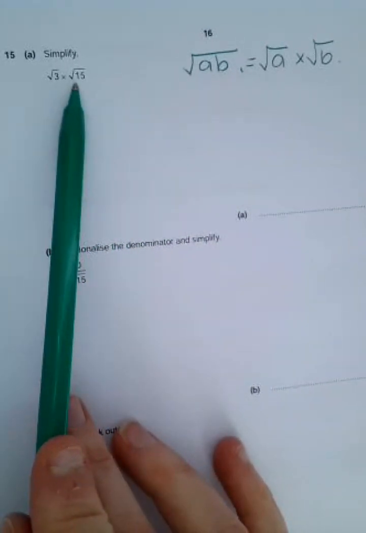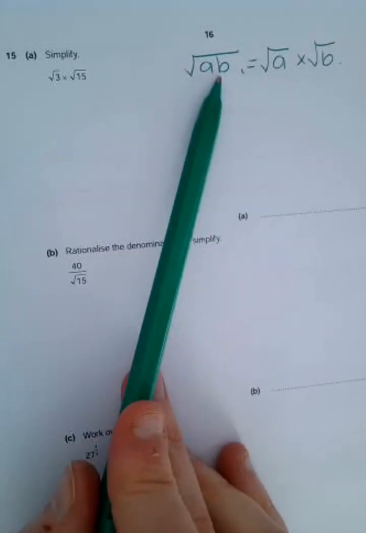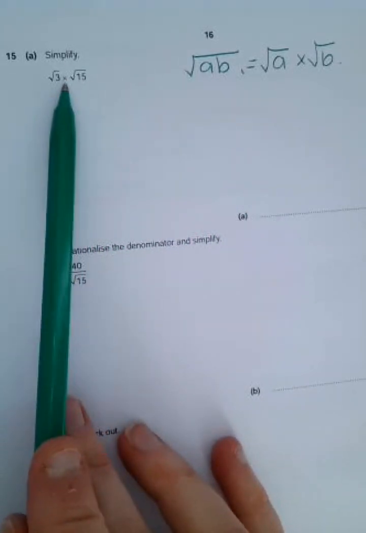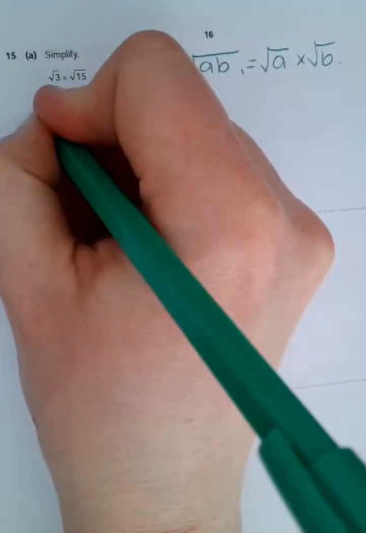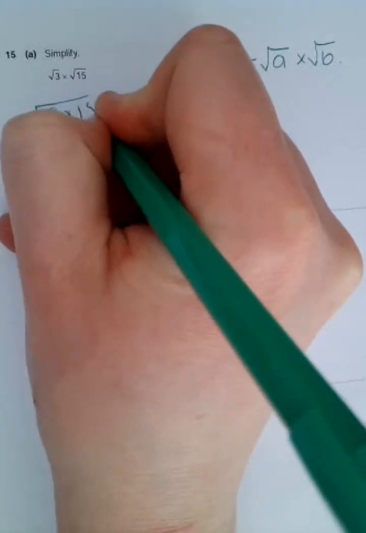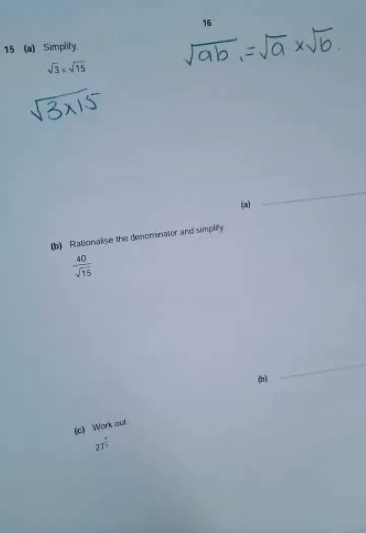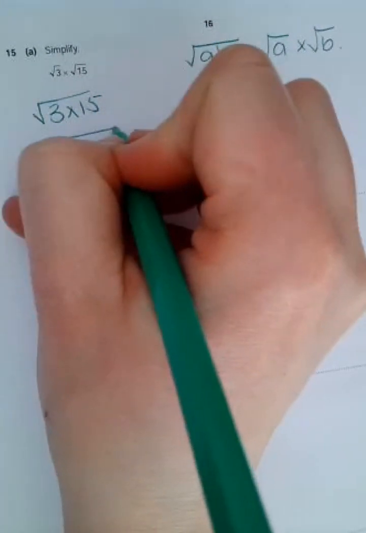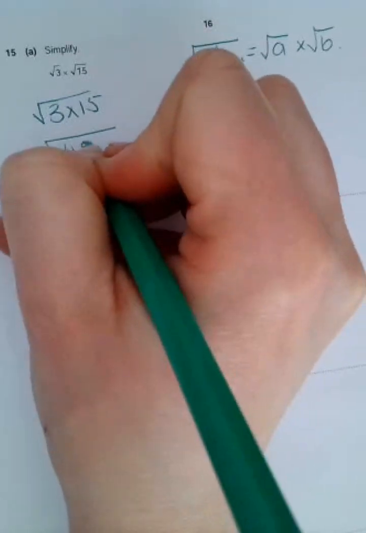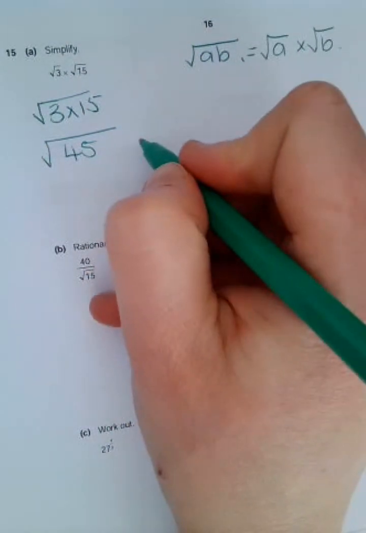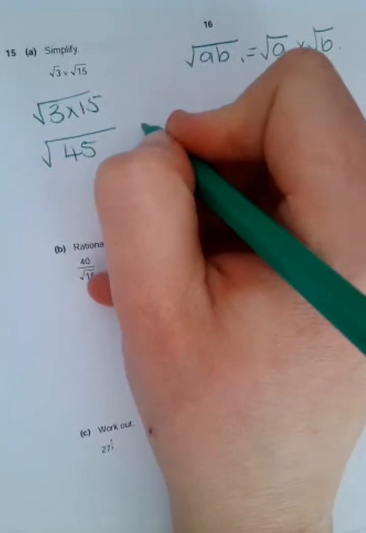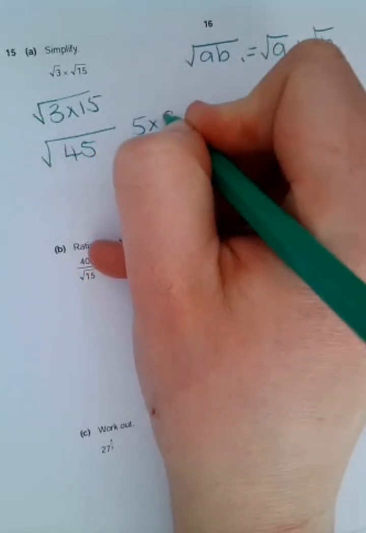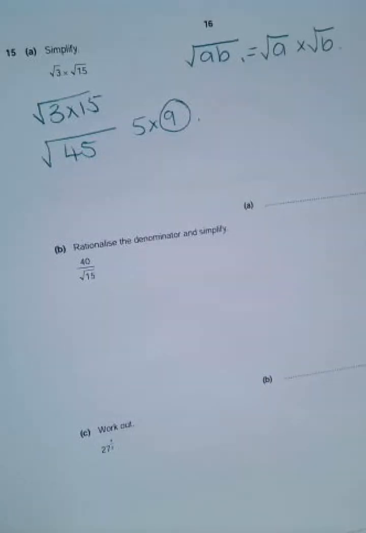So root 3 times root 15 is the same as the square root of 3 times 15. So I can change this now to the square root of 3 times 15 and see if that helps me more. 3 times 15 would be 45. And if I look at factors of 45, 1 times 45, 5 times 9 springs to mind, and 9 is a square number.